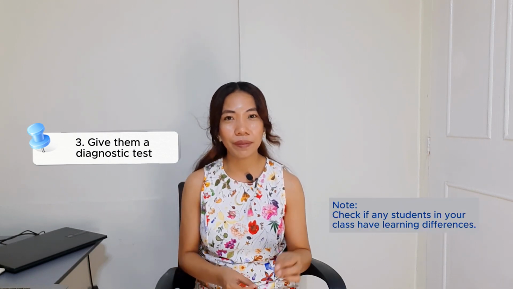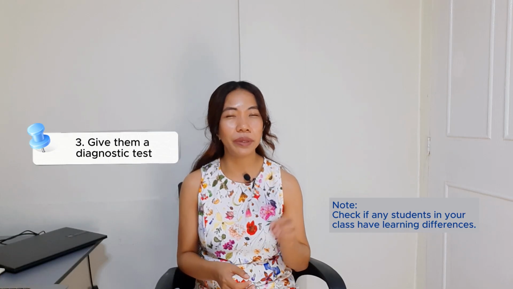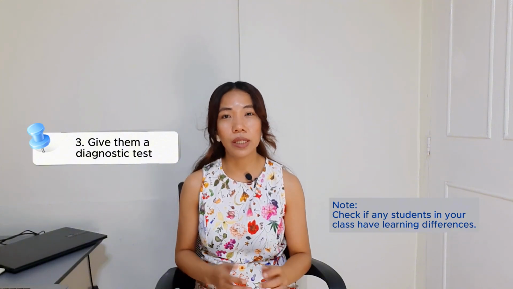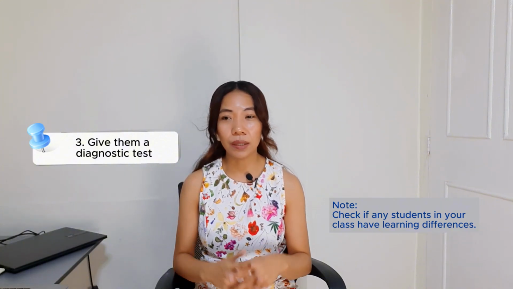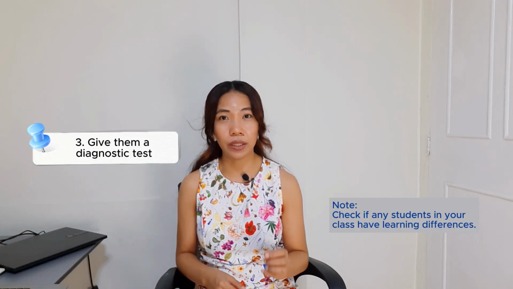Hopefully, this diagnostic test can also help you to identify if there are learning differences or if there are neurodivergent students in your class. You have to know if there are students who specifically need more of your attention and your assistance during your class.